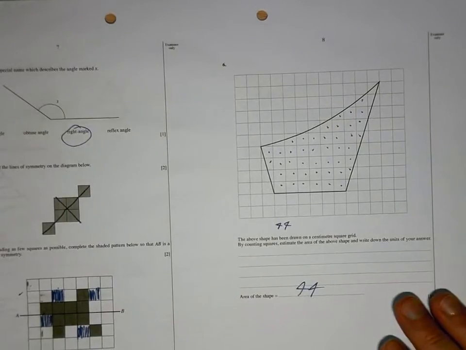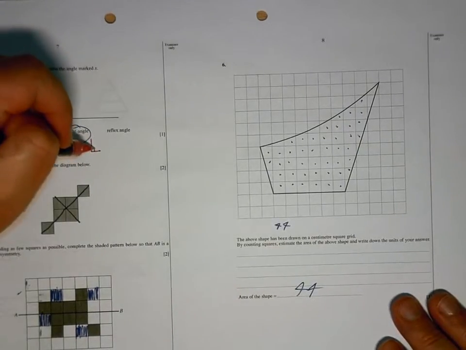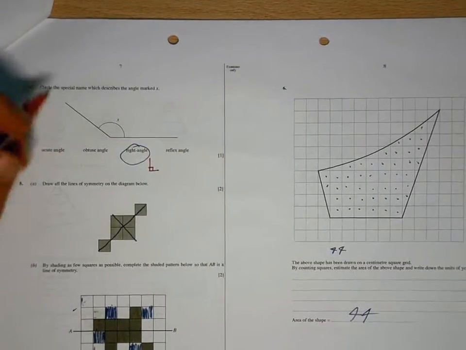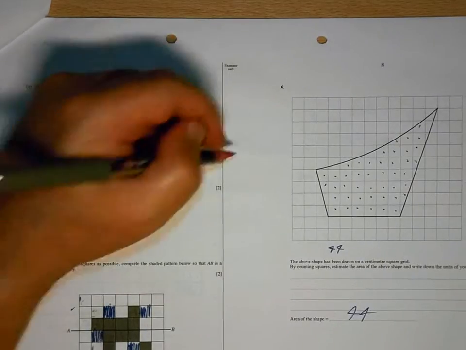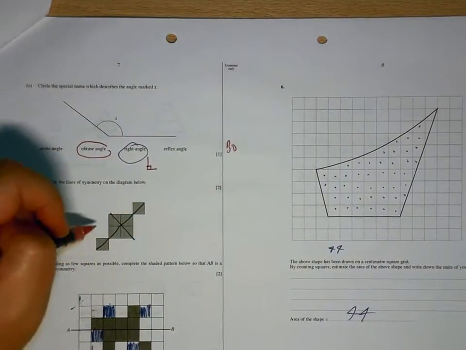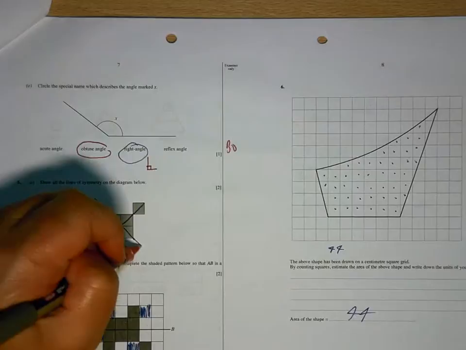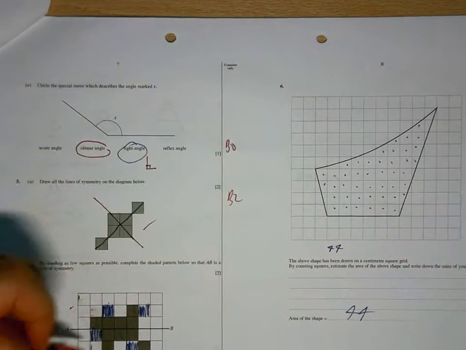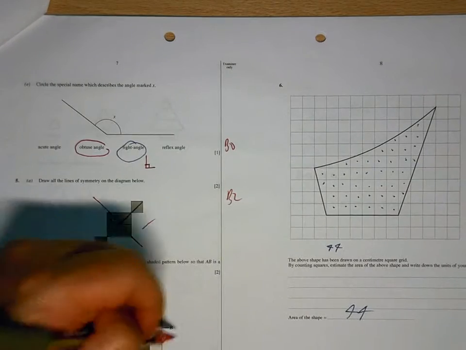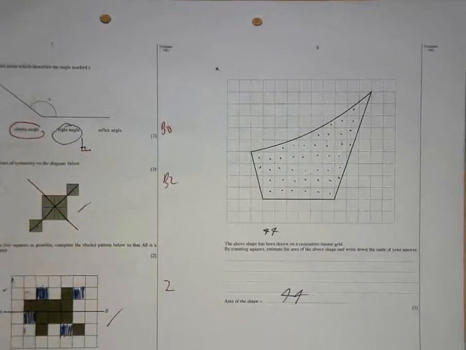You have to know a right angle is 90 degrees. I mean, you'd have learnt that in junior school. That's obtuse. Again, you would have probably learnt that in junior school. So, no mark. That's correct. You need to keep the line going, but you've got both lines right, so you get that mark, and you've got all of that. Good.